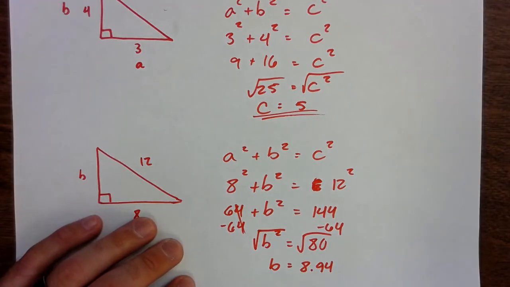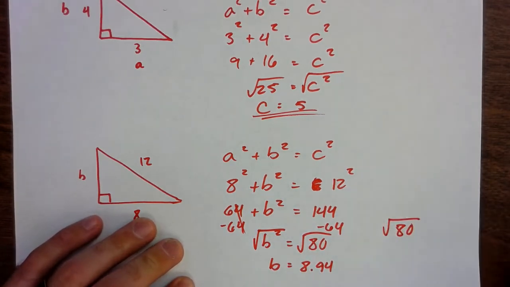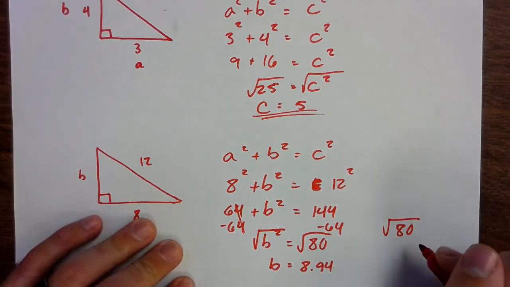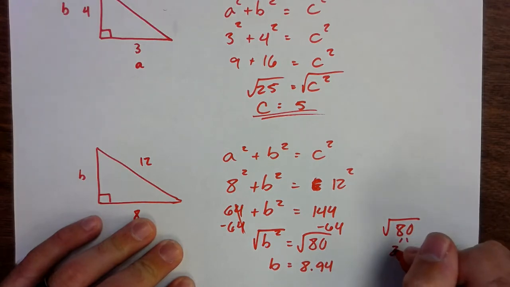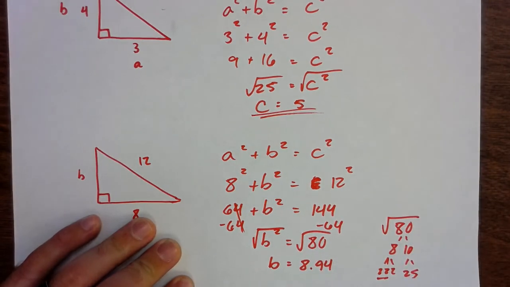Now, what if your teacher selects for you to not do this? So don't use your calculators. What can you do? Well, you can take the square root of 80. Okay, and we can pull some things out of it. I know that 80 is equal to the square root of 8 times 10. 8 is 2 times 2 times 2, and 10 is 2 times 5. I have to have 2 of something to pull it out.